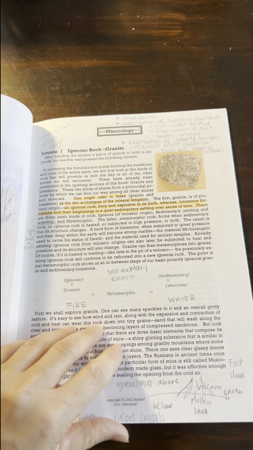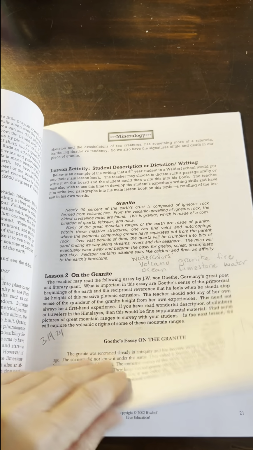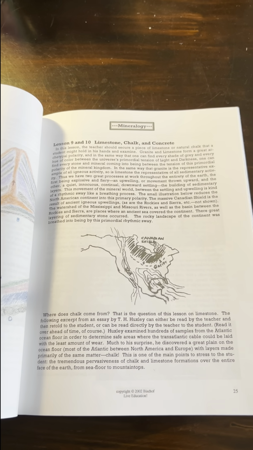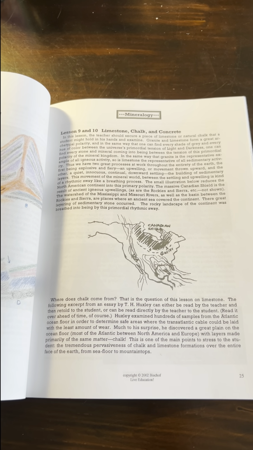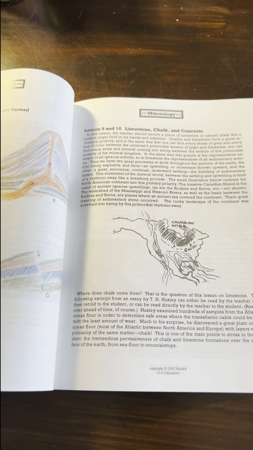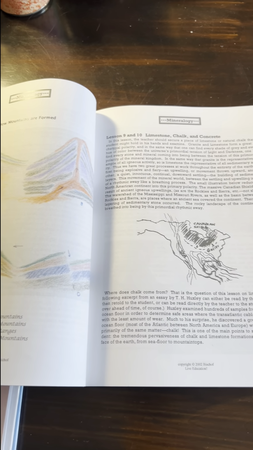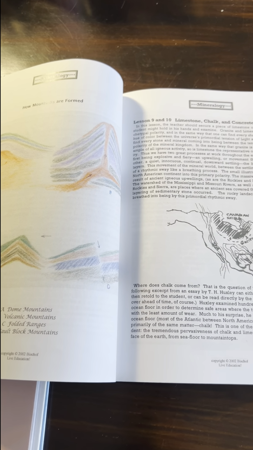And then you can see the difference with limestone and how that's a water rock, and how the formation of those kinds of rocks are entirely different. And you can really see the two sort of paired together and the differences between them.